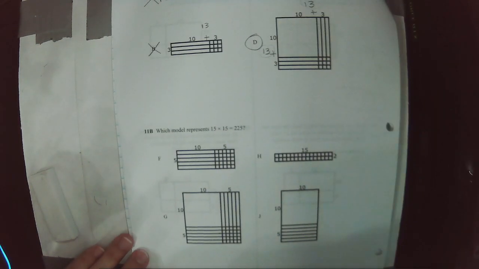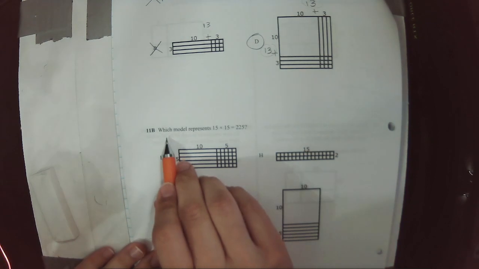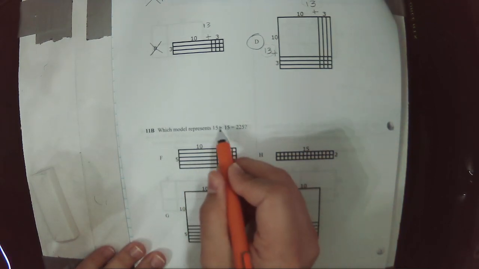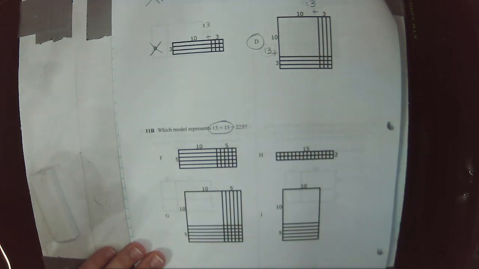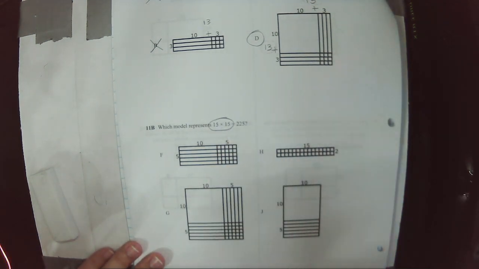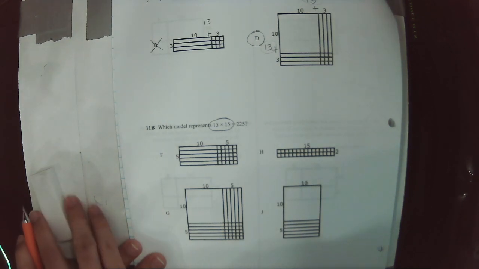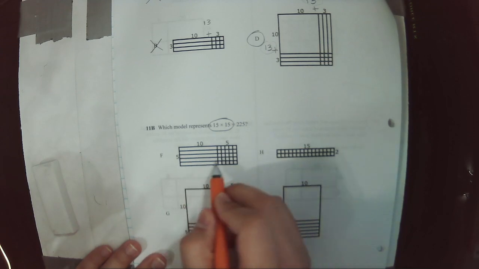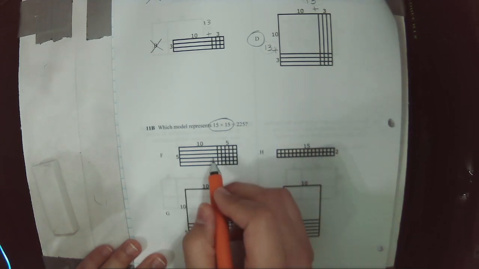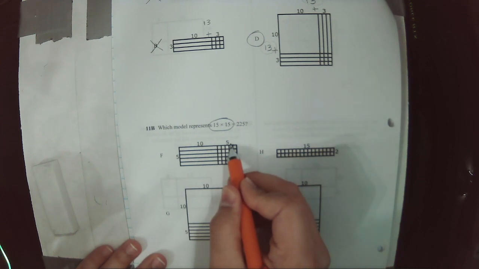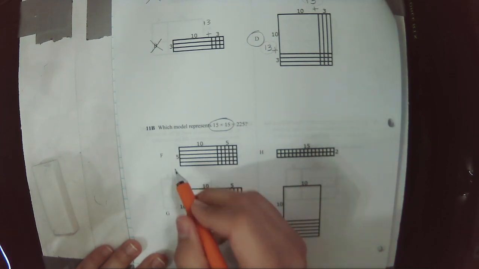11b is very similar, except this time it says which model represents 15 times 15. So now I'm not looking for 13 times 13, I'm looking for 15 times 15. I look at model F. Along the top, they gave me a 10 and a 5, and on the side, they gave me a 5.